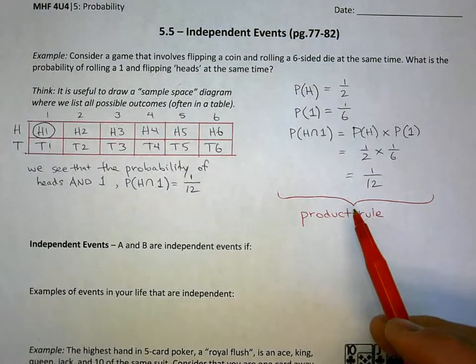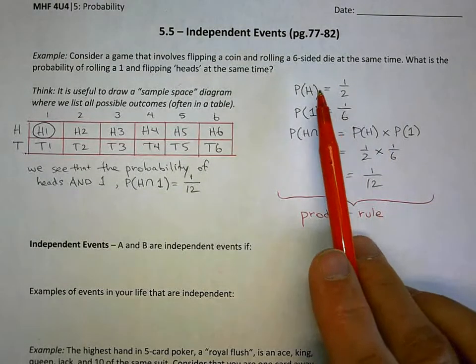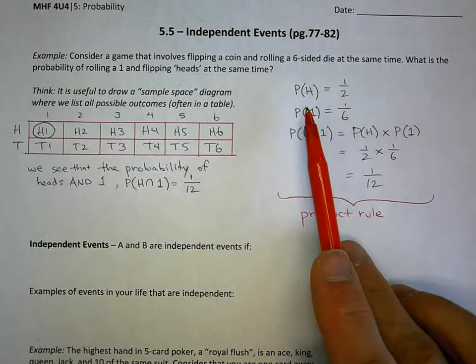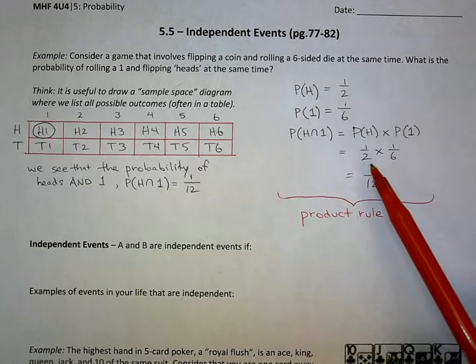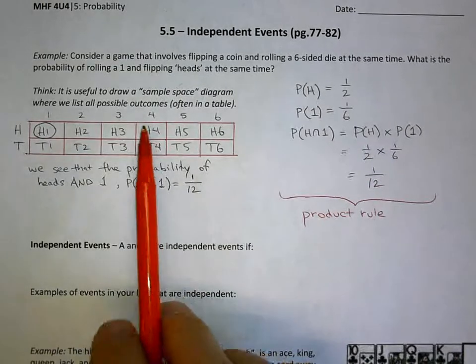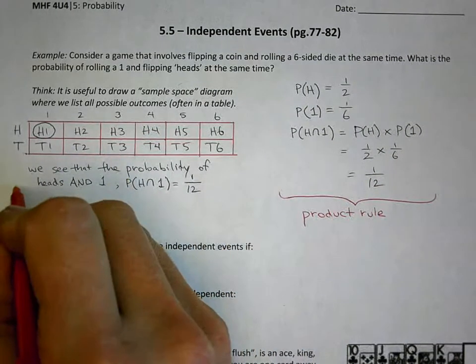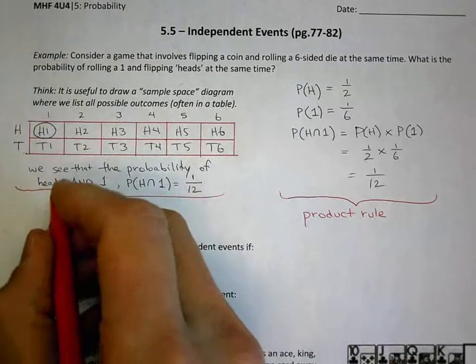And we like it because it's very quick. It helps us find the probability of what we're going to learn is 2 independent events. You just multiply the probabilities together. It's a lot faster than making a sample space diagram, so we're just going to make a little note about that.